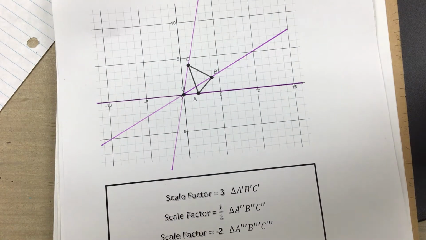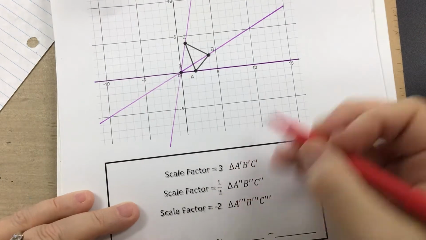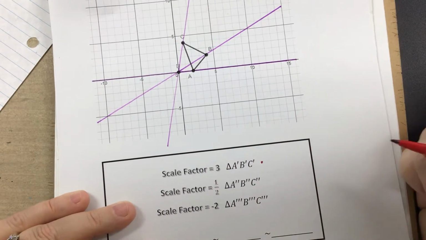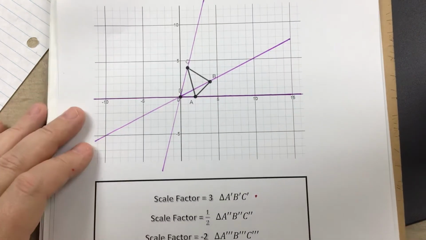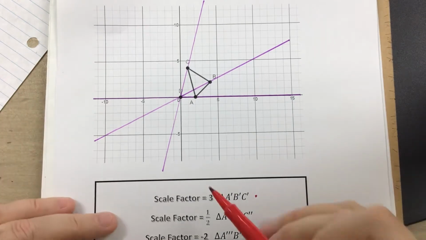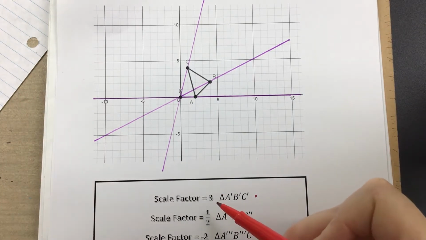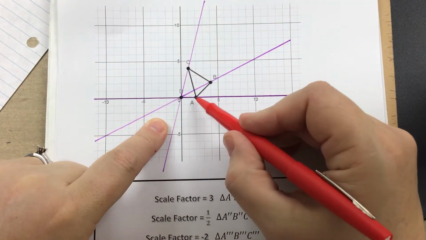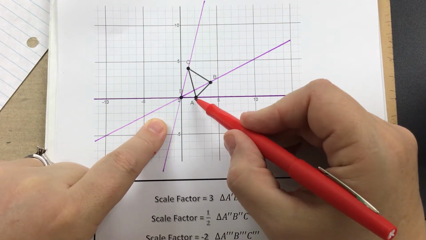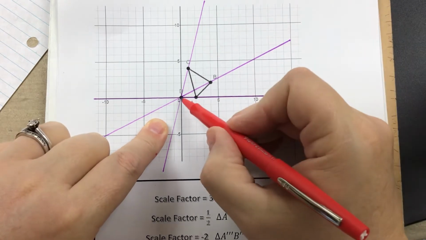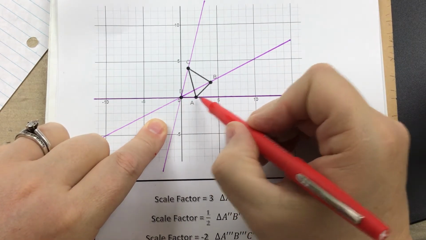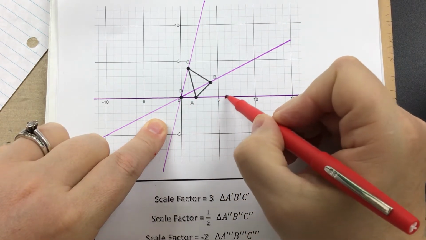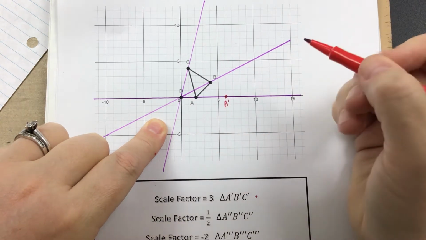Okay, so if I start with the first one, we're going to do a scale factor of 3, and I'm just going to make a dot there because I'm going to make this one in red. So I'm going to count my distance, and then for the first one, I'm going to triple everything because, again, it's the scale factor of 3. So to get from D to A, we have to go to the right 2. So if we triple that, we're going to go to the right 6. So from the center at D, 1, 2, 3, 4, 5, 6. So here's my A prime.